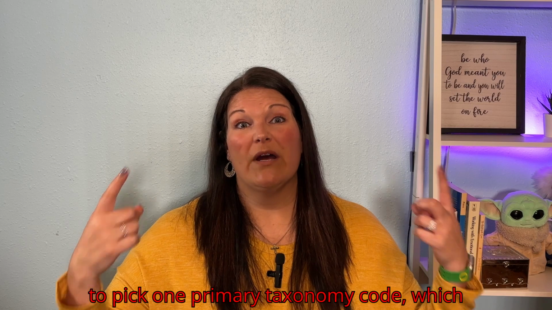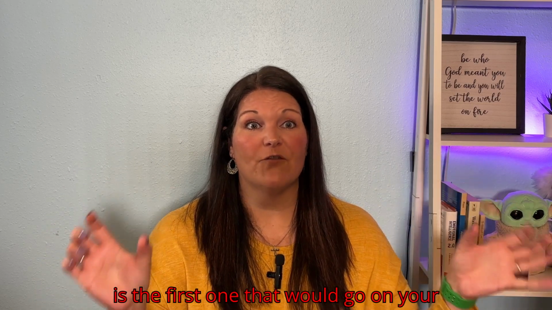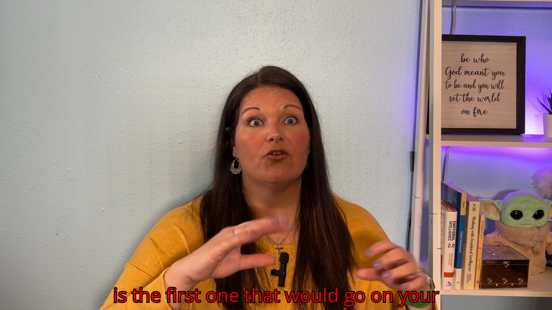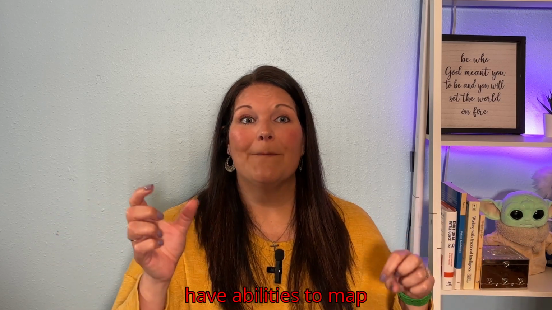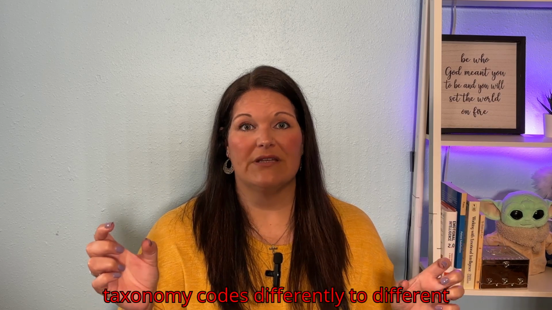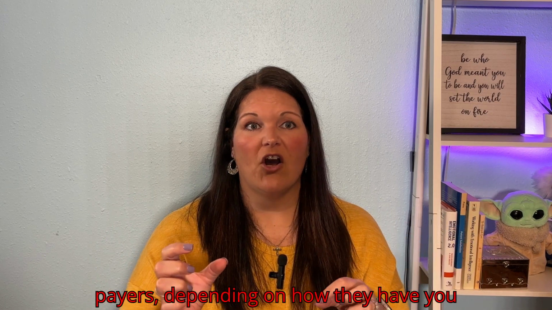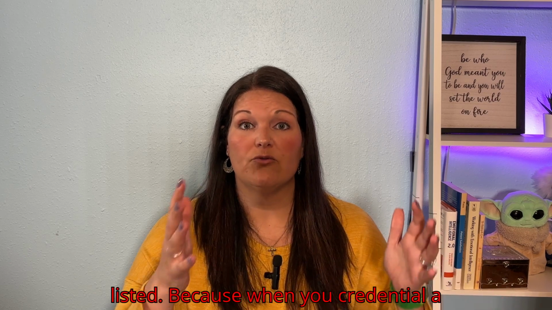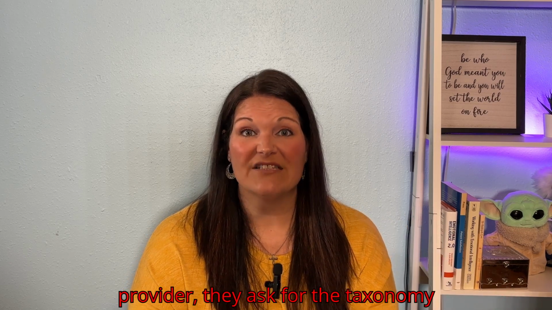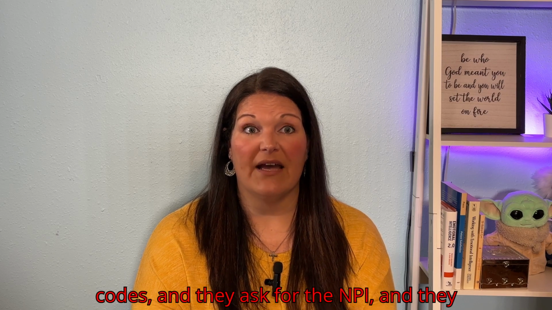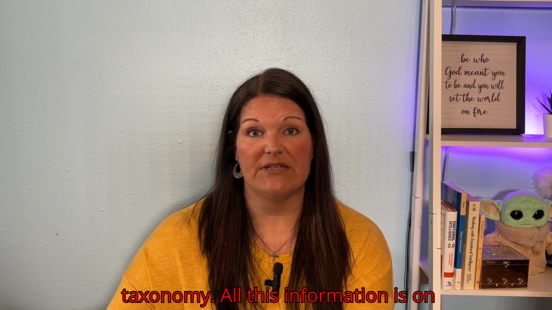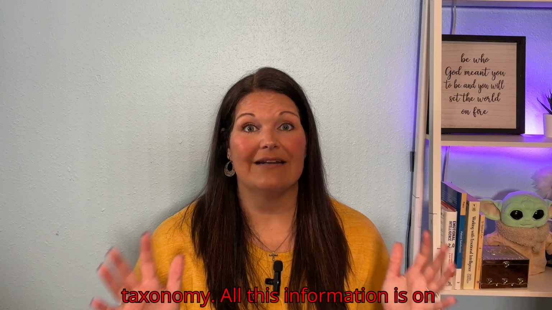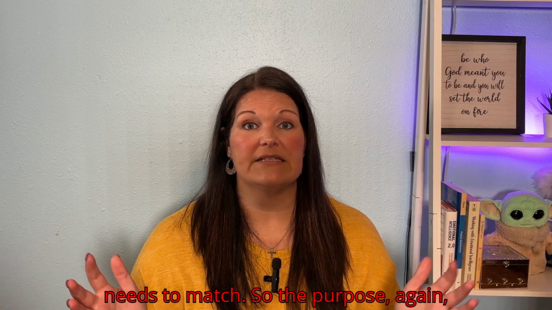You always have to pick one primary taxonomy code, which is the first one that would go on your claims. However, a lot of billing systems have abilities to map taxonomy codes differently to different payers depending on how they have you listed. Because when you credential a provider, they ask for the taxonomy codes and the NPI and they get that all entered in their system. Then you have the same thing when you get a contract for the group, the NPI-2 and taxonomy. All this information is on file at the insurance company and it all needs to match.